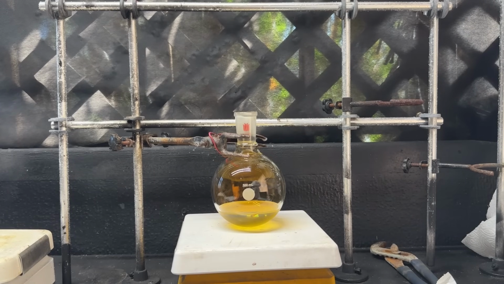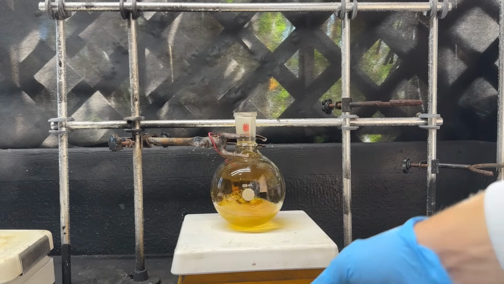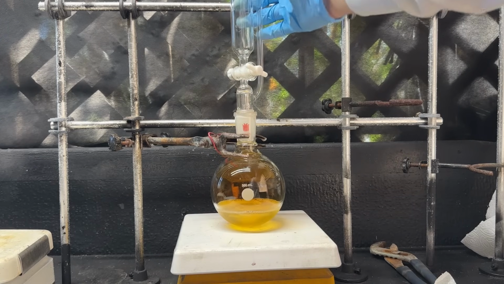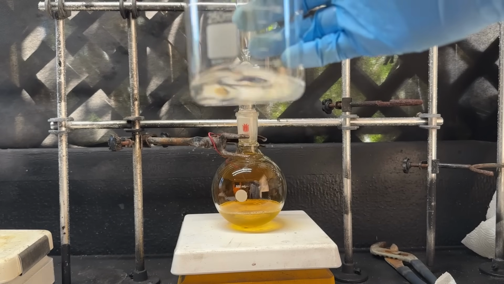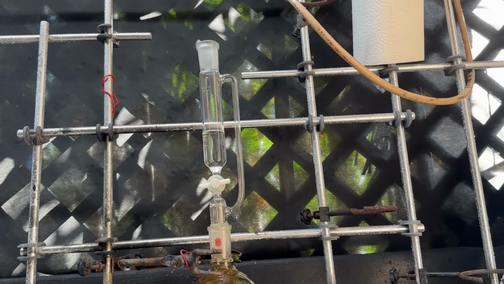Okay, now it's time for oxidation. So I'm gonna go ahead and throw a stir bar in. Anyway, now I'm going to add an addition funnel on top. Now I'm going to go ahead and add our 18 grams of isoamyl alcohol into our addition funnel. Okay, we'll add our gas adapter on.